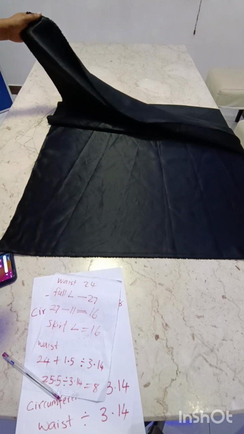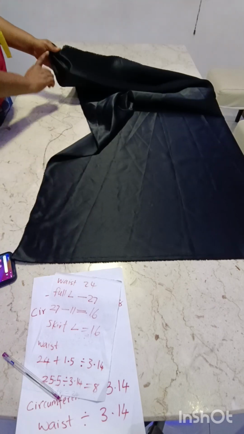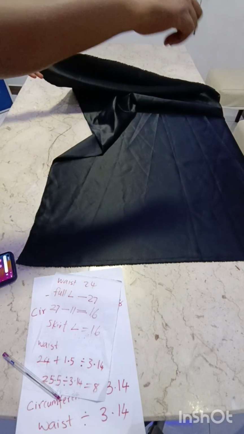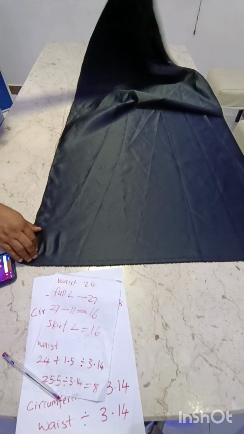In as much as you sew, you still manage your fabric. So this is the side that we call by 60. I am folding on the side we call by 60, not the 2 yards that way. So this is the by 60. I have folded it.